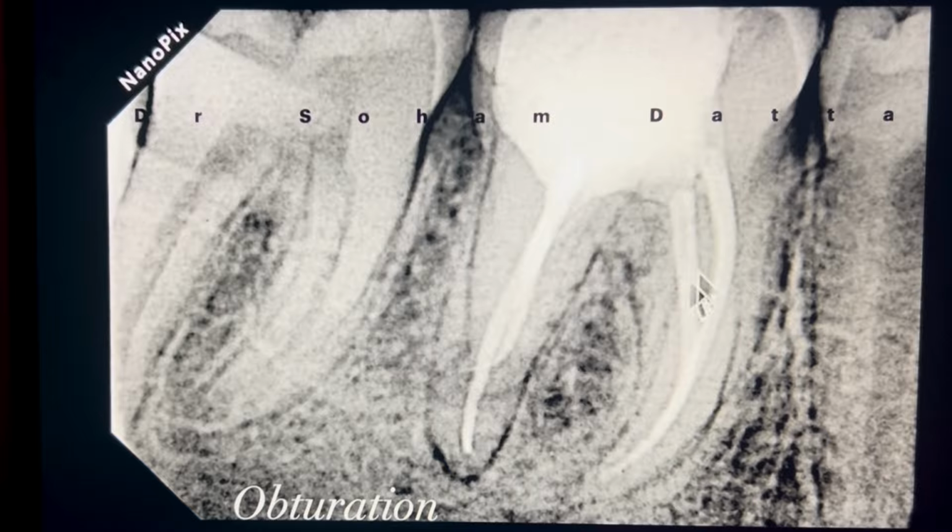Here also 36 GP, but the distolingual root I prepared till 34 because this is narrow, so I don't prepare much. So this is 34, and the rest, distobuccal, mesiobuccal, and mesiolingual, I prepared till 36 because these are wide canals.